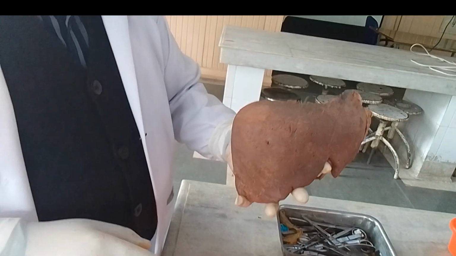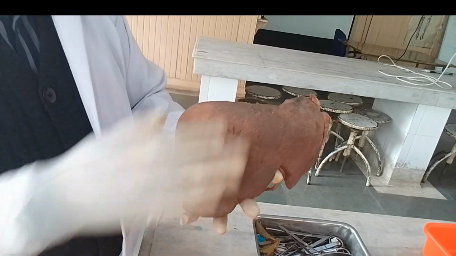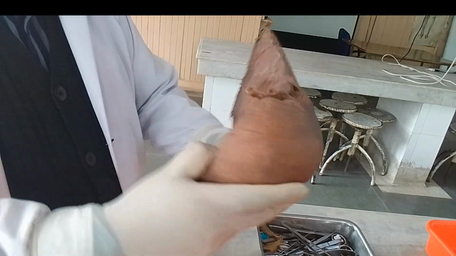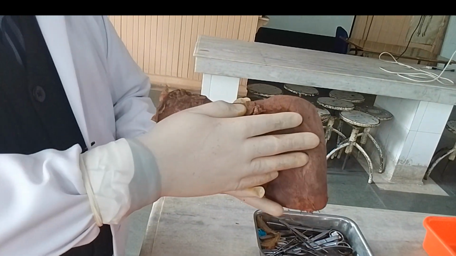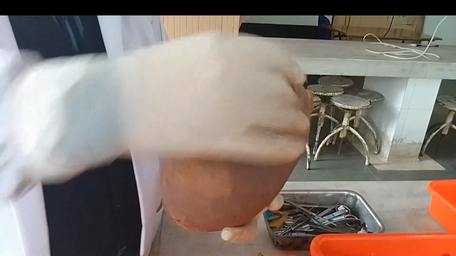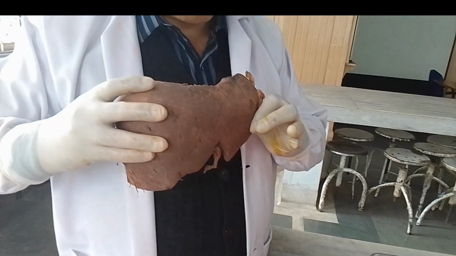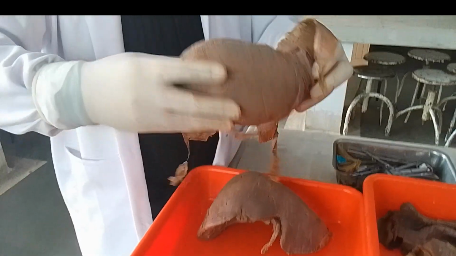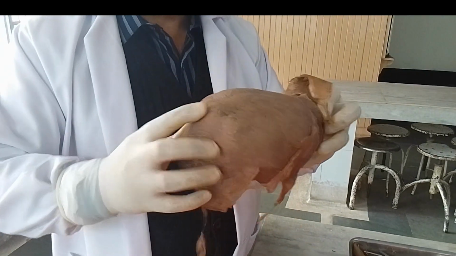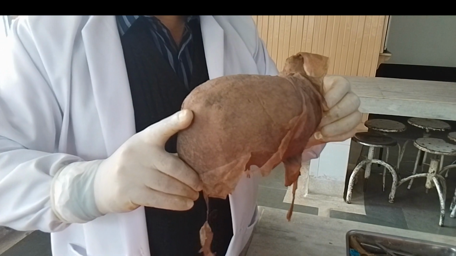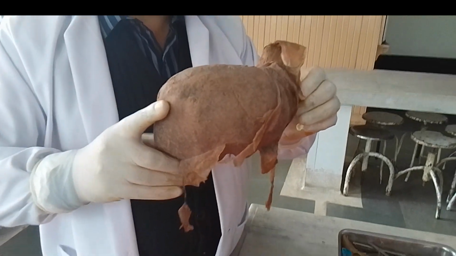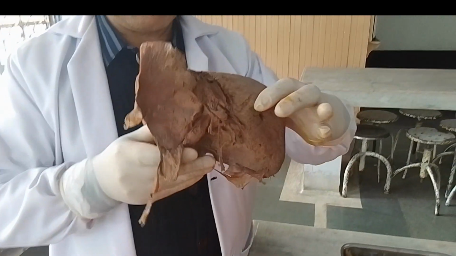This is liver with its diaphragmatic and visceral surfaces. It lies in right hypochondrium and epigastrium. This one is also liver with its diaphragmatic and visceral surfaces.